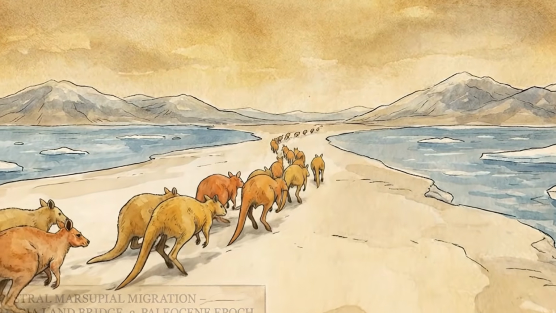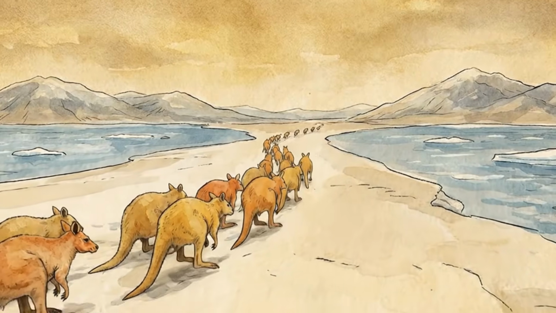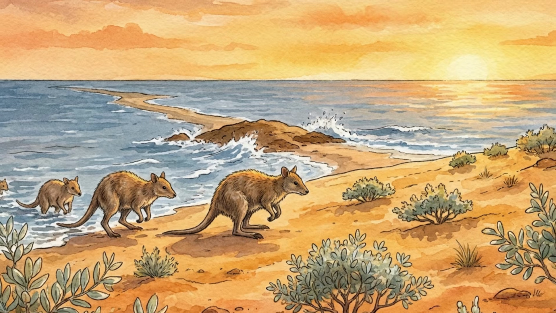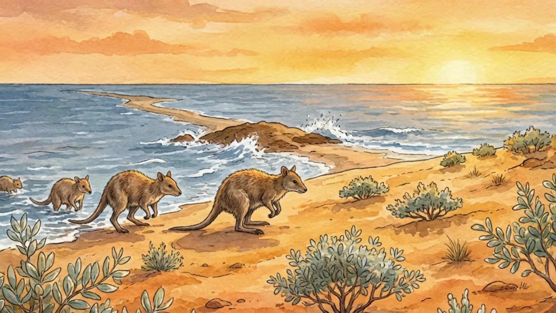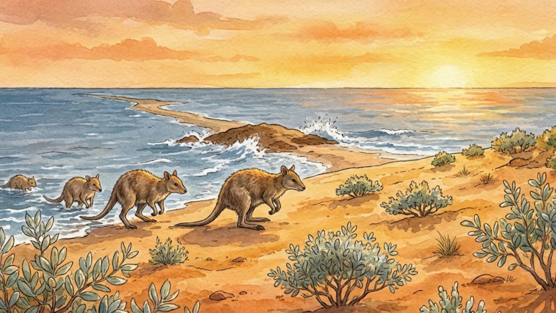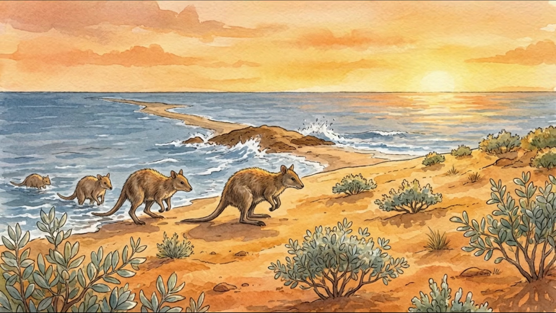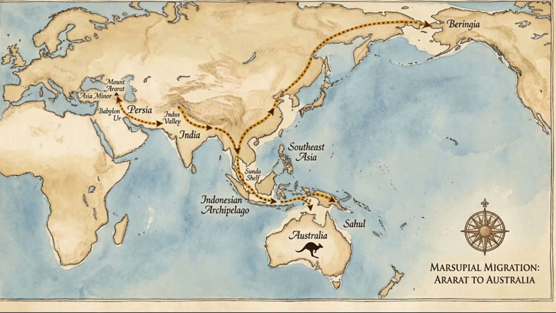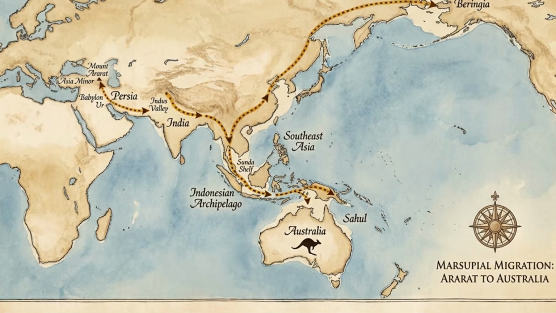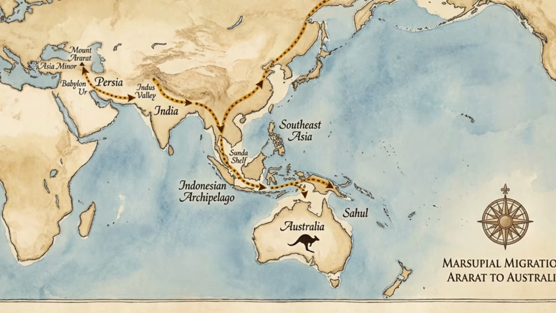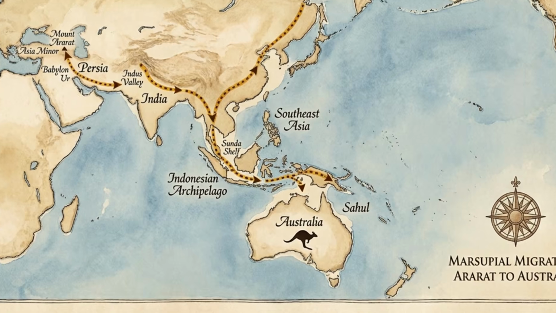The fast-reproducing marsupials crossed the exposed land bridges quickly, reaching the Australian continent before the Ice Age ended and sea levels rose again, closing the routes behind them. The kangaroo did not need a miracle to reach Australia. It needed a land bridge, a few centuries, and the biological instinct to keep moving.